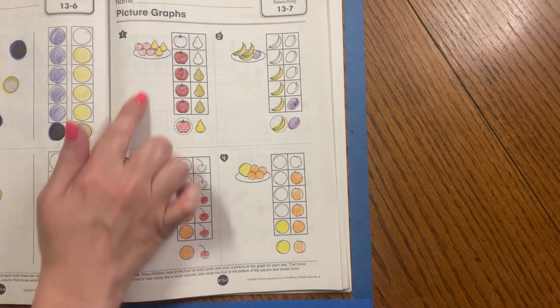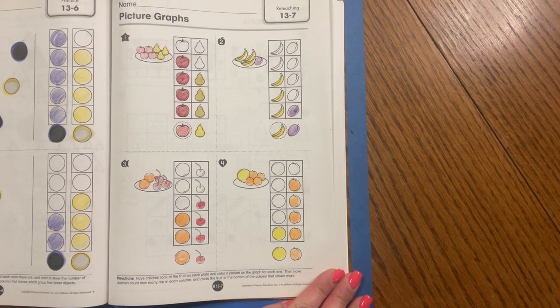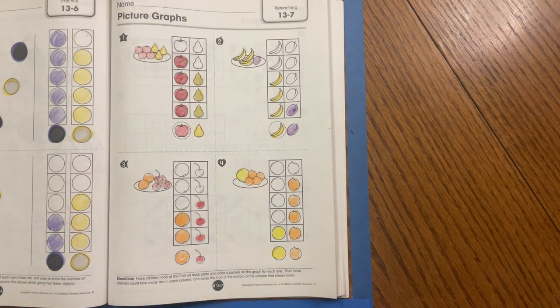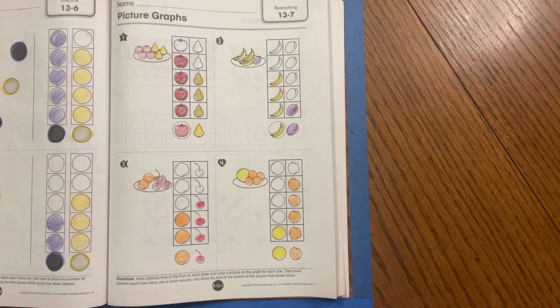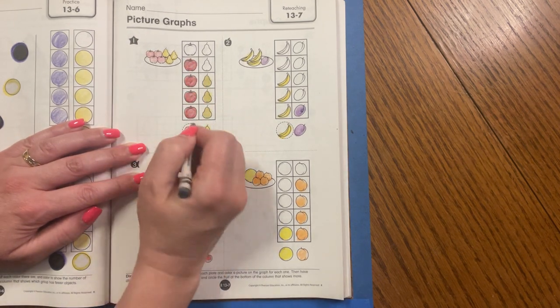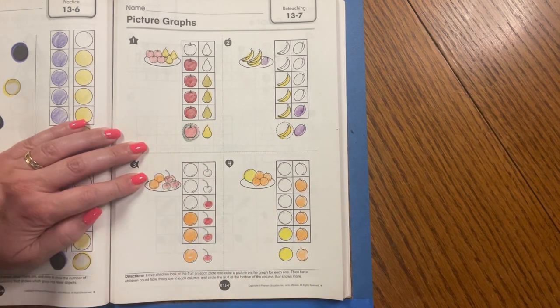Let's now talk about our picture graphs, okay? Let's count them all in each graph column and circle the fruit that shows more, okay? So here in this example of our apples and pears, we had more apples. There were 4 apples and only 3 pears.